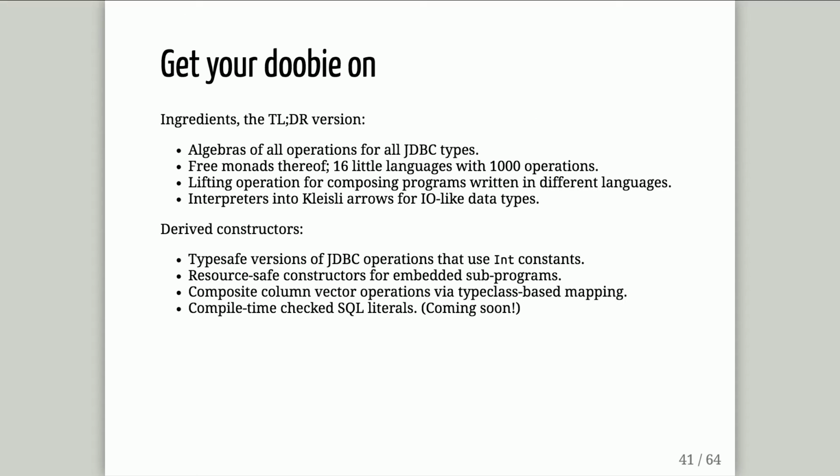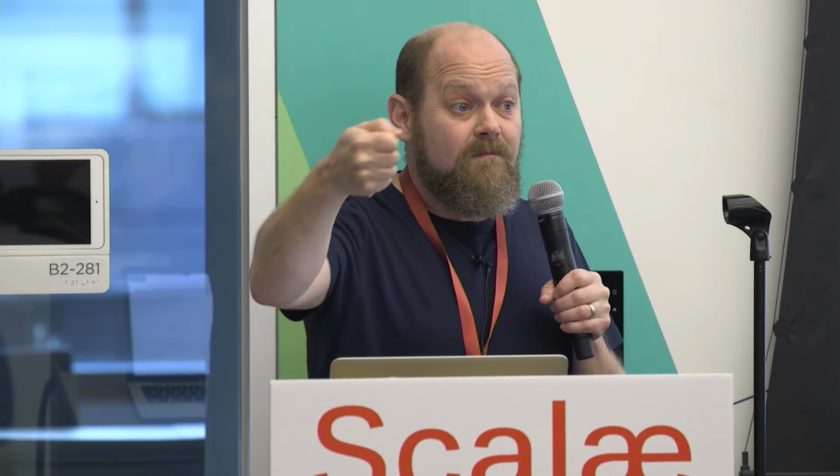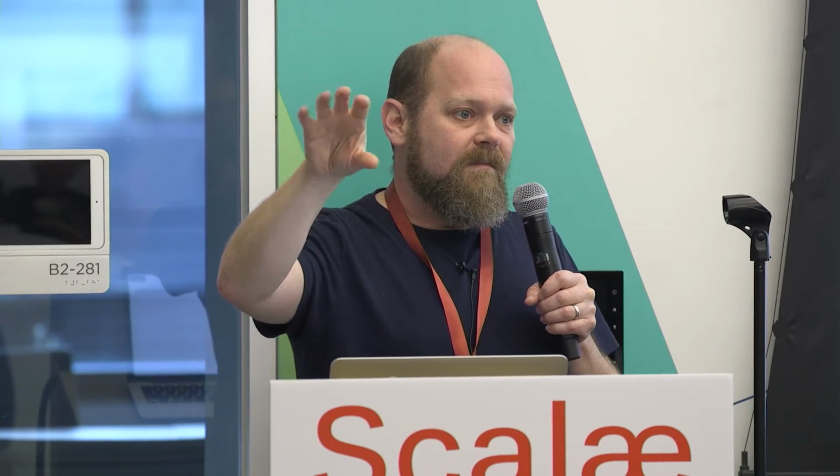There are resource-safe constructors that let you say, okay, if I've constructed a prepared statement, I don't actually get to see the prepared statement. I can give you a prepared statement program that will handle it for me and execute it. And that prevents you from being able to leak these things. You can't leak a connection or a result set or anything because the type never appears anywhere when you use this API. You can't get a handle to the thing that you might want to leak.